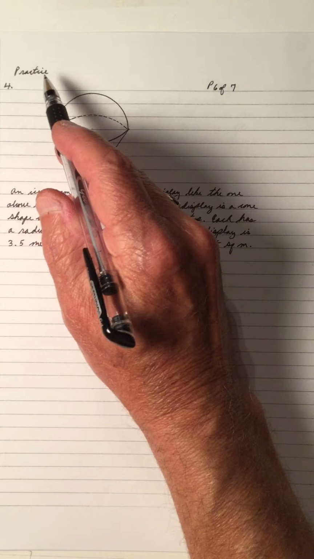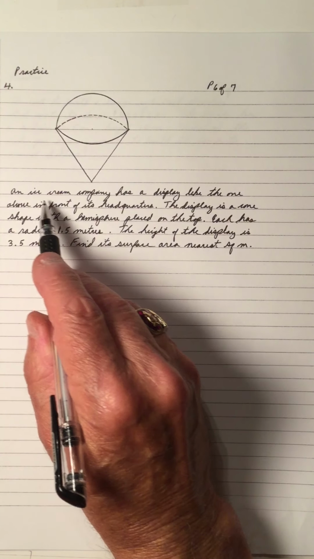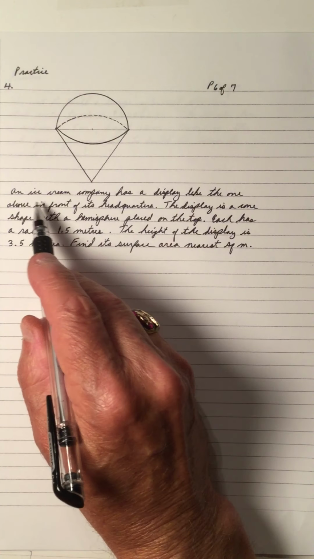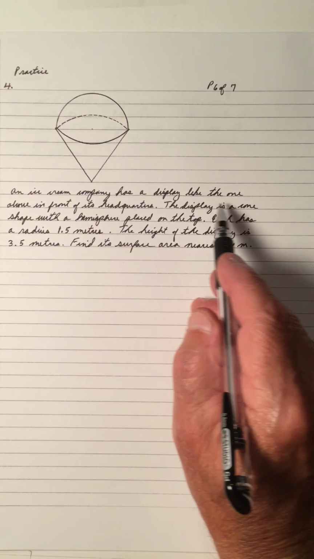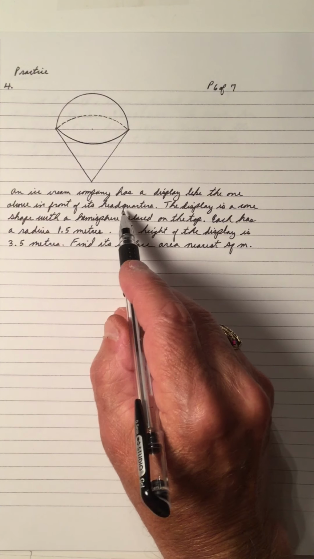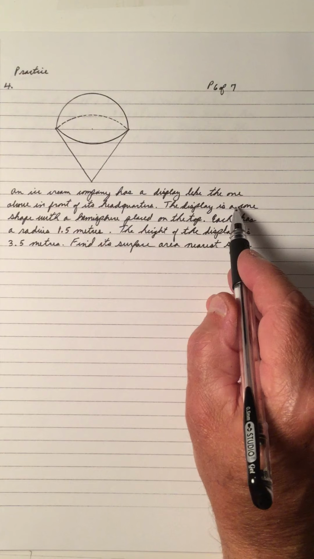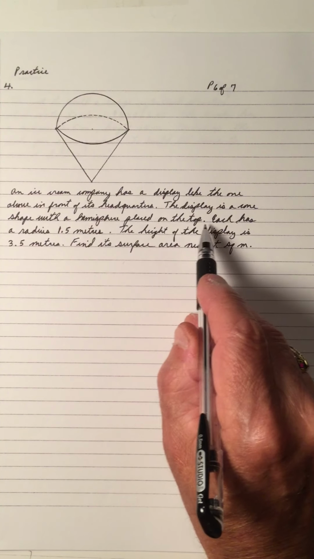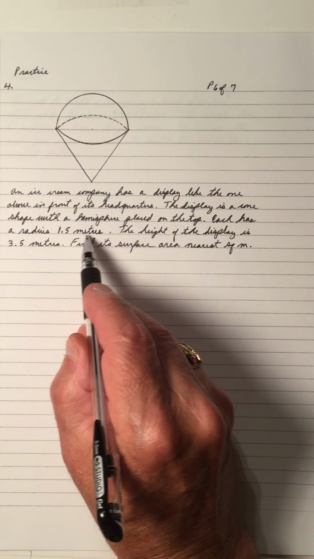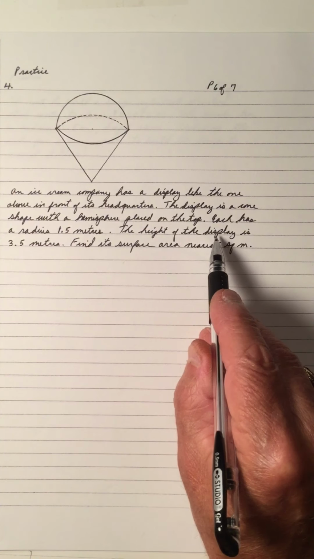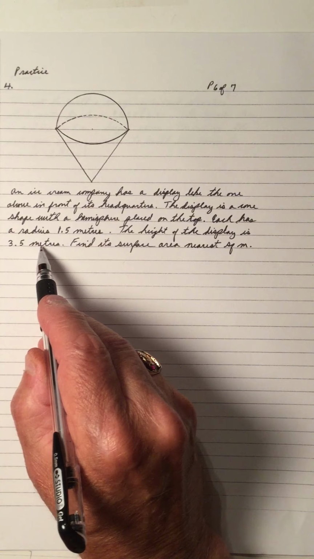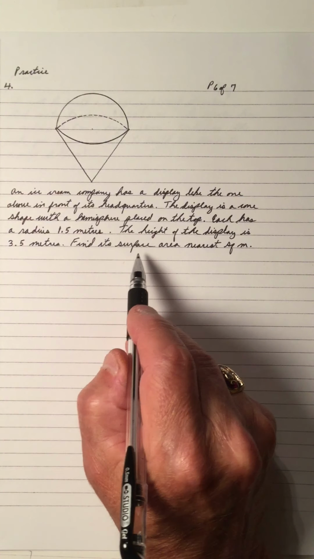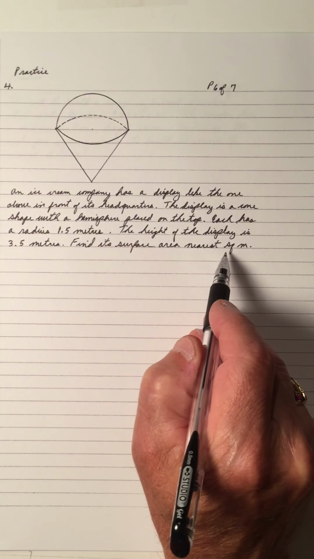Now let's work this one out. Again, practice. Pause the video and work them out. An ice cream company has a display like the one above in the front of its headquarters. The display is a cone shape with a hemisphere placed on the top. Each has a radius of 1.5 meters. The height of the display is 3.5 meters off the ground. Find its surface area to the nearest square meter.